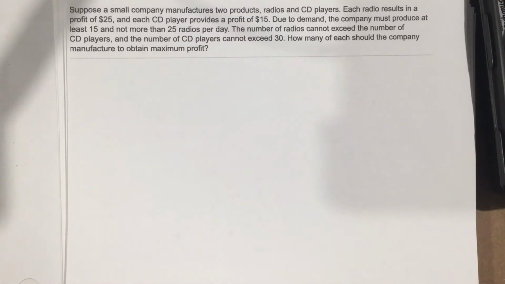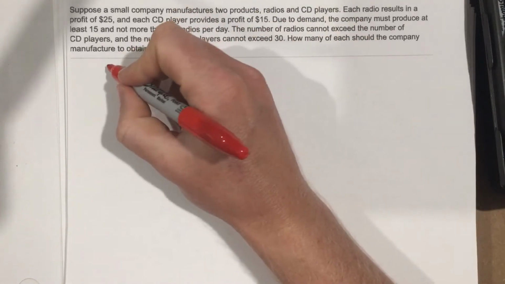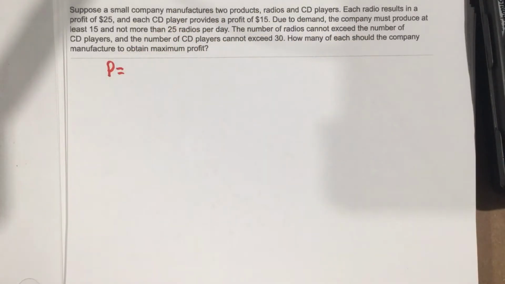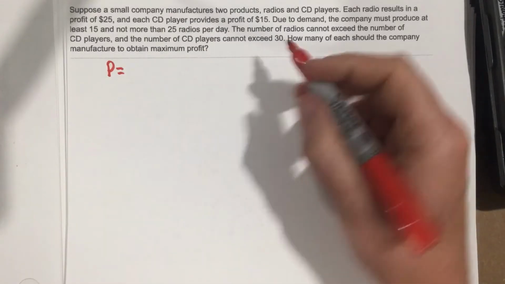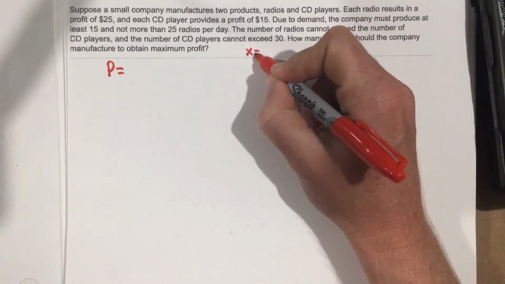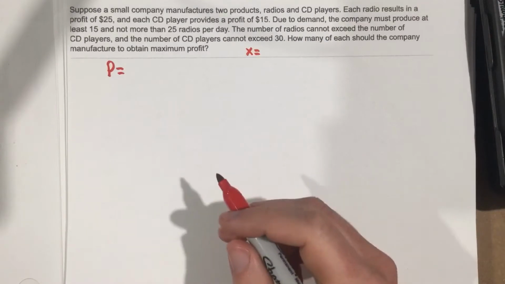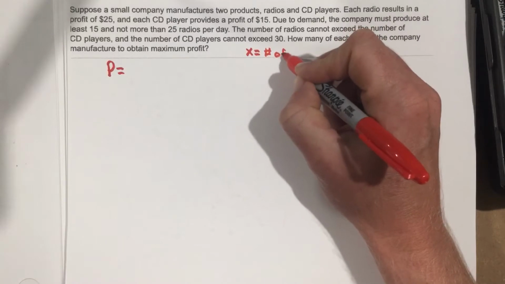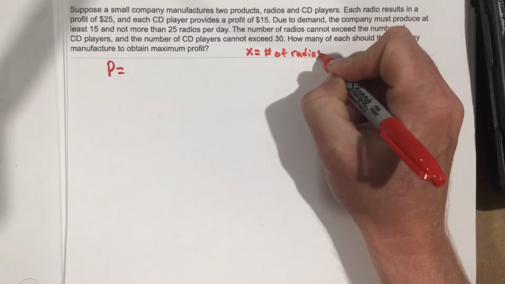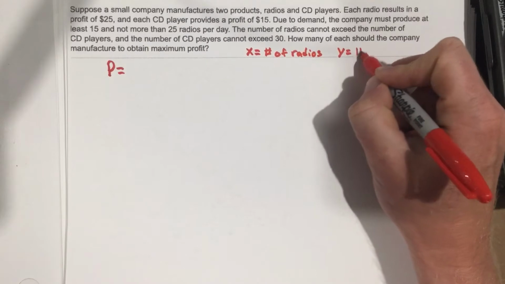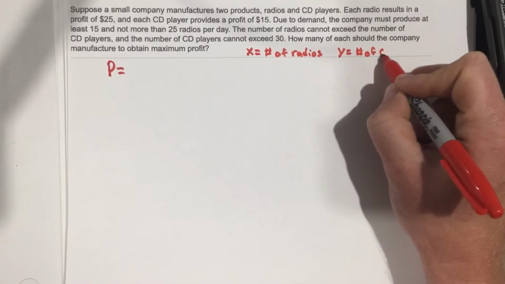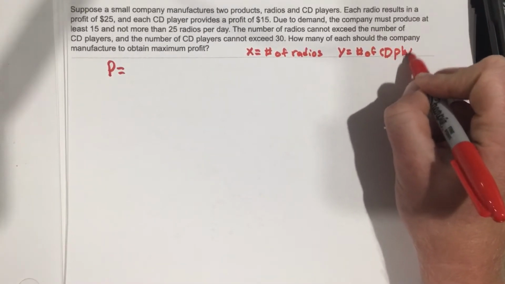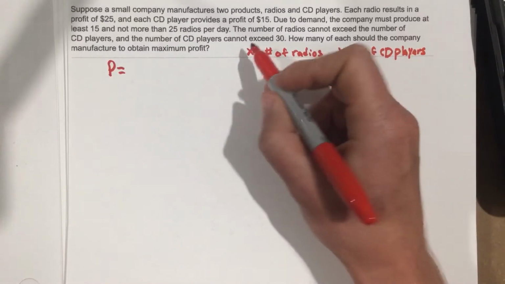So let's see. The profit that the company is going to receive, we can write that equation. Well, before we do profit, let's say that X is going to equal the 2 things we want to figure out, which is how many radios, how many CDs. So X equals the number of radios, and Y equals the number of CD players. And P is going to stand for profit.